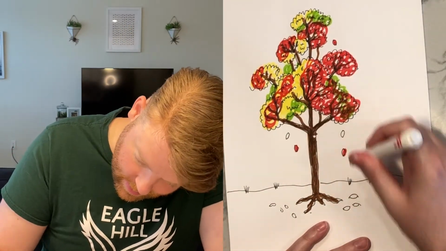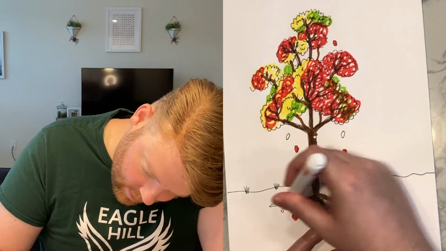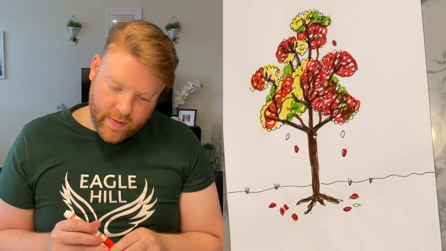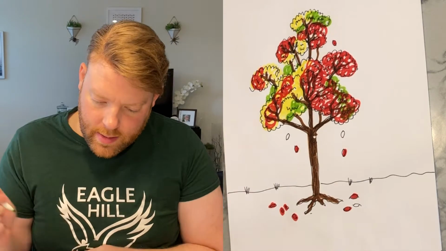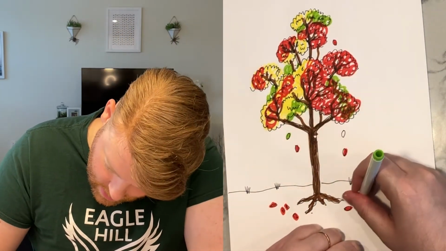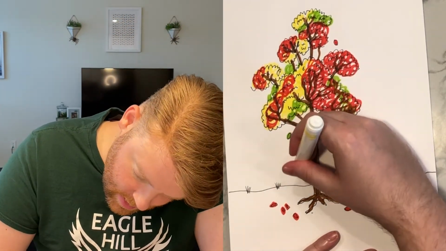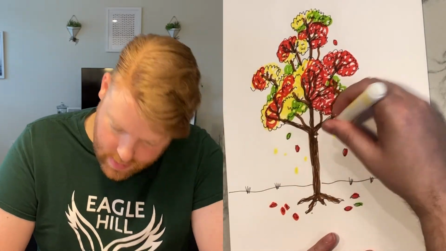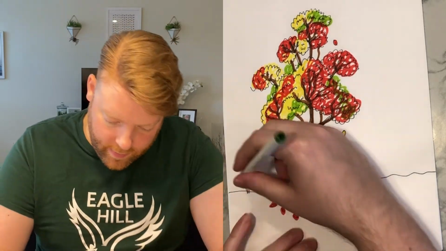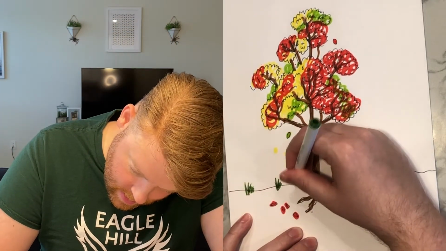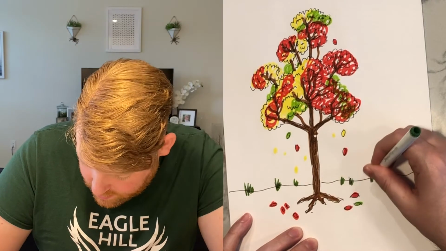And then don't forget to color your leaves that are falling off the tree. I'm going to use the same colors that I used on the inside of my tree. So green, red, and yellow. I can add a few more. Okay, so now I'm going to color the grass behind the tree and around the tree.